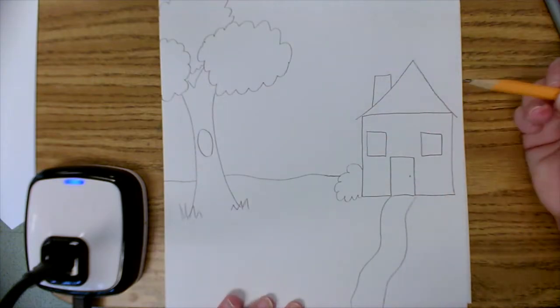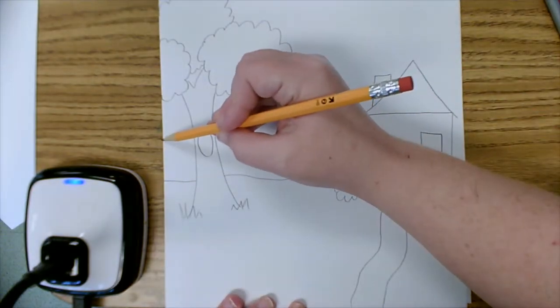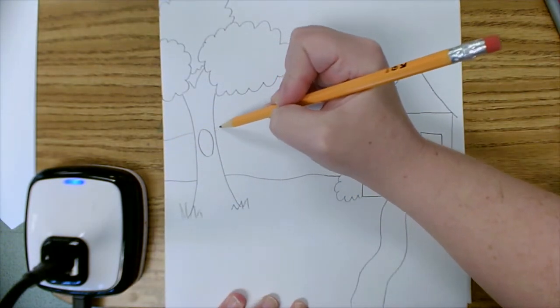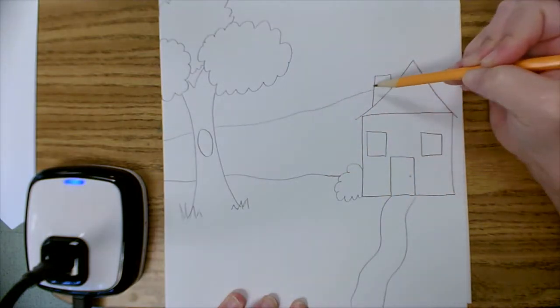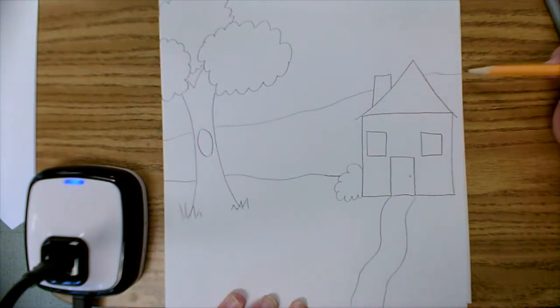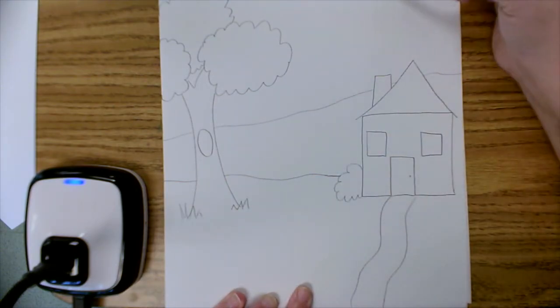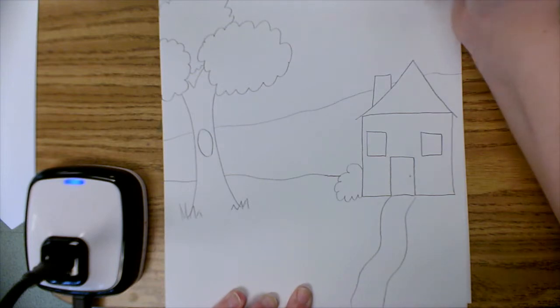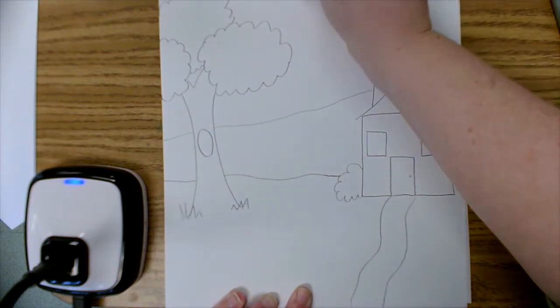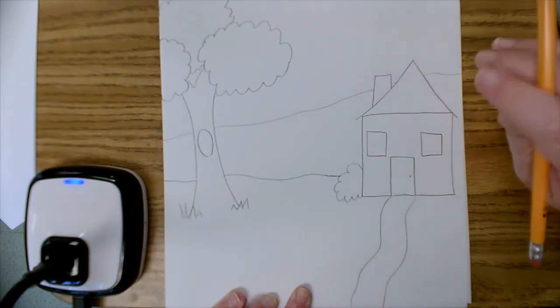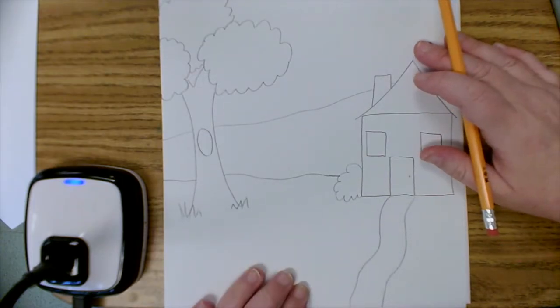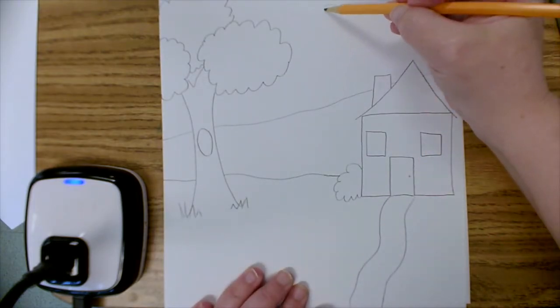All right. Now, I'm also going to draw another hill going in the background, just like that. Maybe I've got some clouds. I'm realizing now you can't see the clouds.